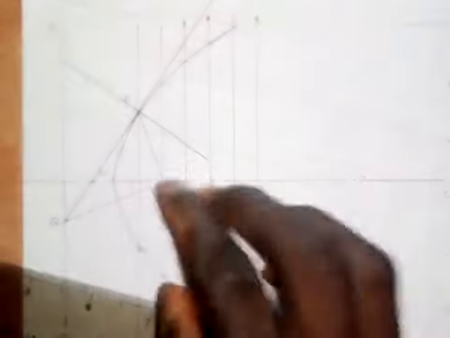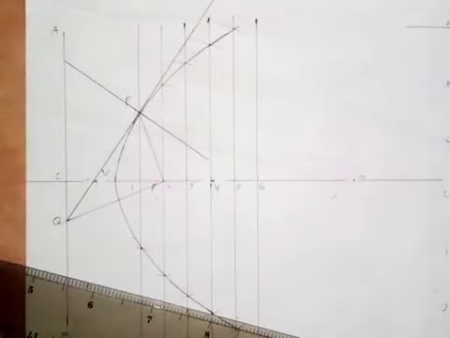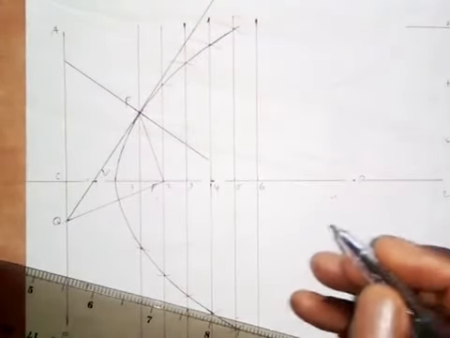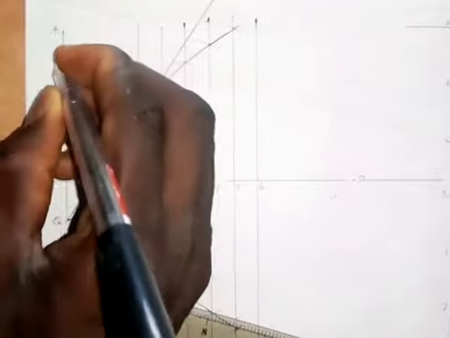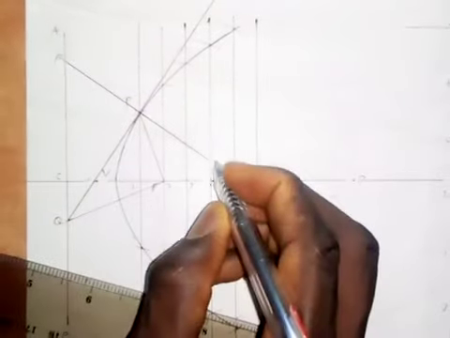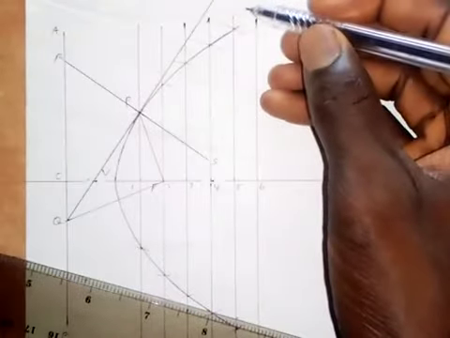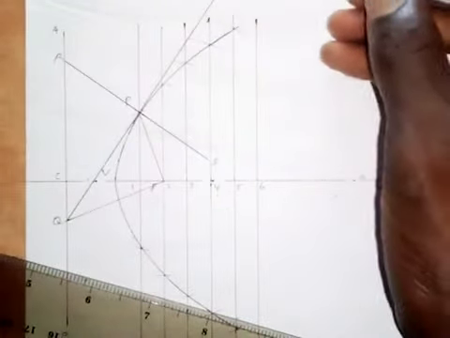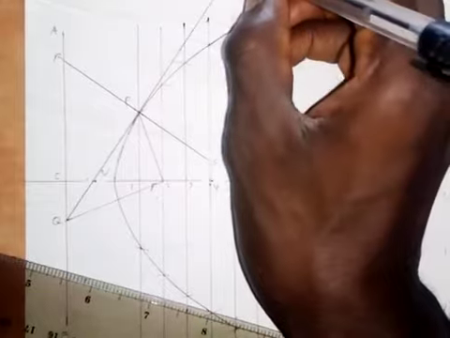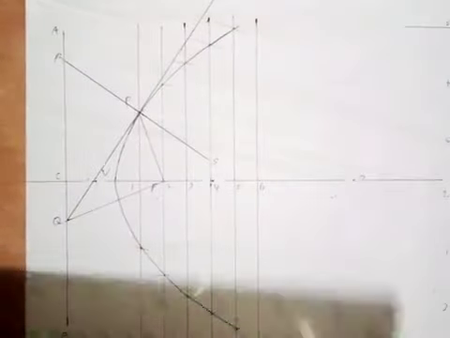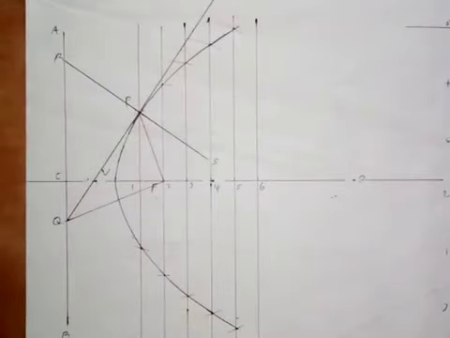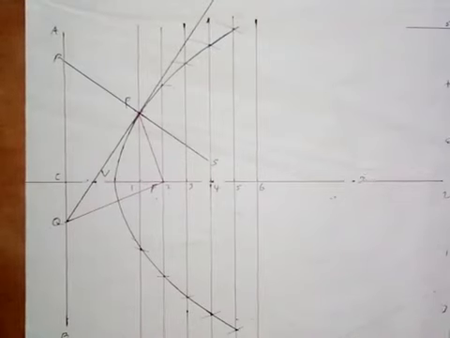Okay, so this line, let me call it line RS. So this is R and this is S. So line RS is a normal to the tangent. Okay, so QT is the tangent. So this is how you can construct a tangent to a parabola. So thank you and keep on practicing.